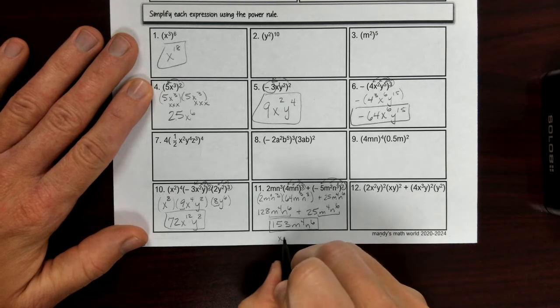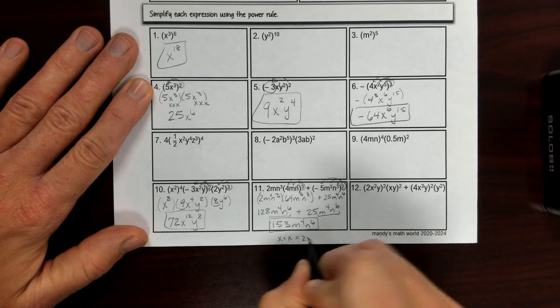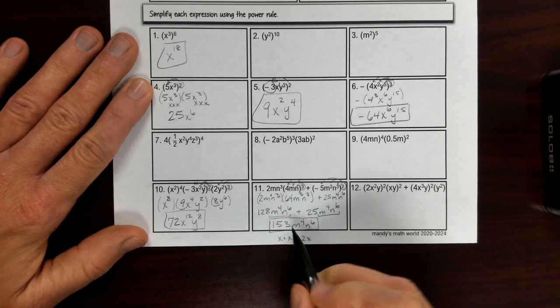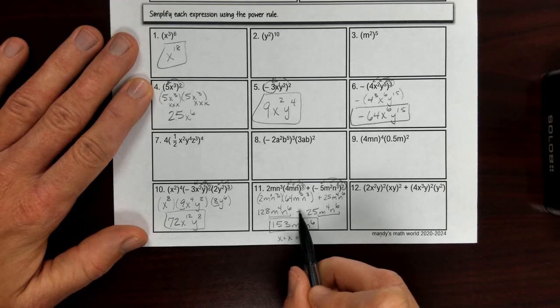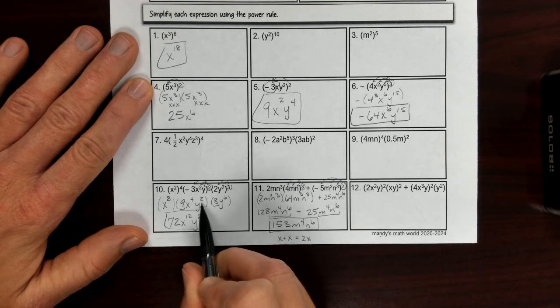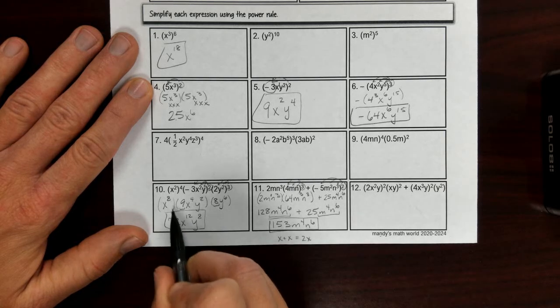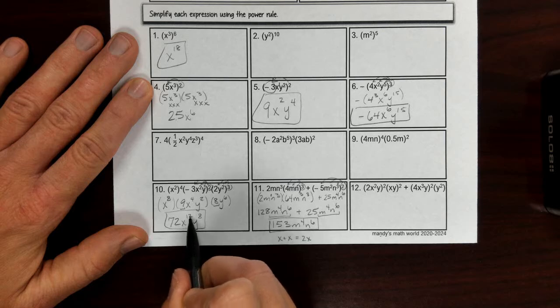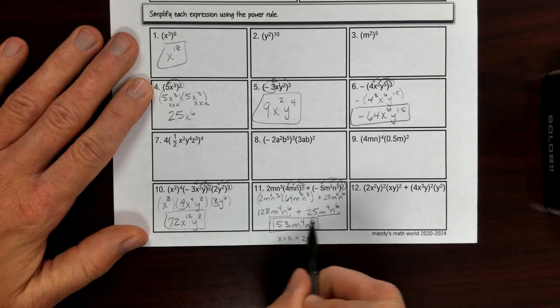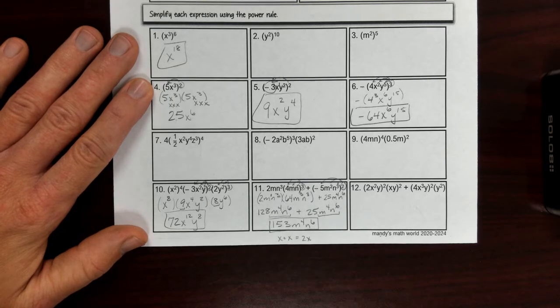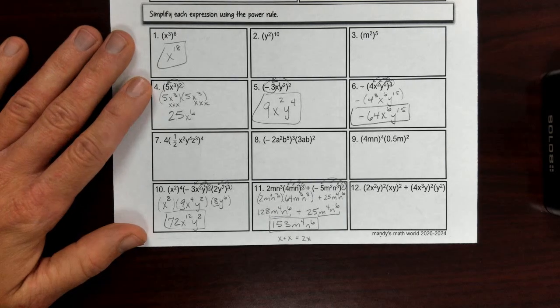When I add x plus x, I get 2x. I don't get 2x squared. So I don't change this m to the fourth and m to the fourth and get m to the eighth. All I'm doing is I'm combining. That's totally different than when I am multiplying. Here I multiplied, so I did 8 and 4 and I got x to the 12th. Here I'm just adding, so I leave my variable the same. Just change your coefficient in front.